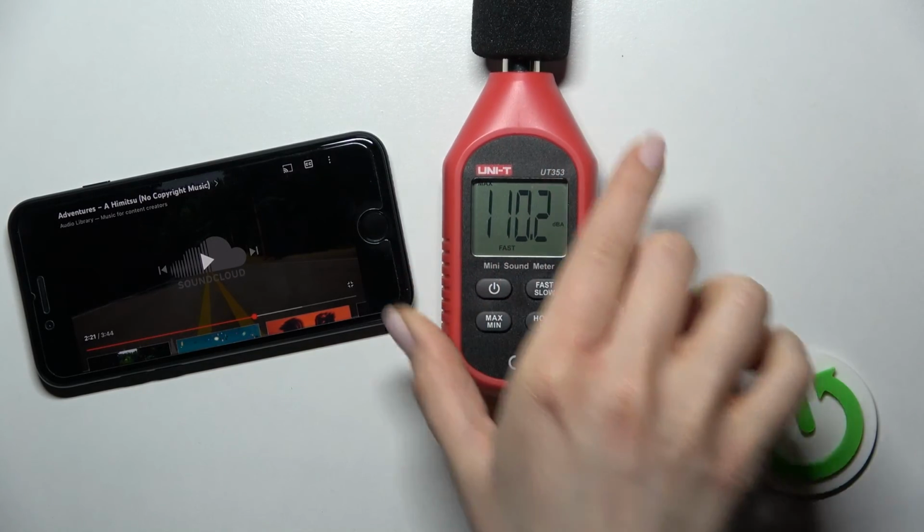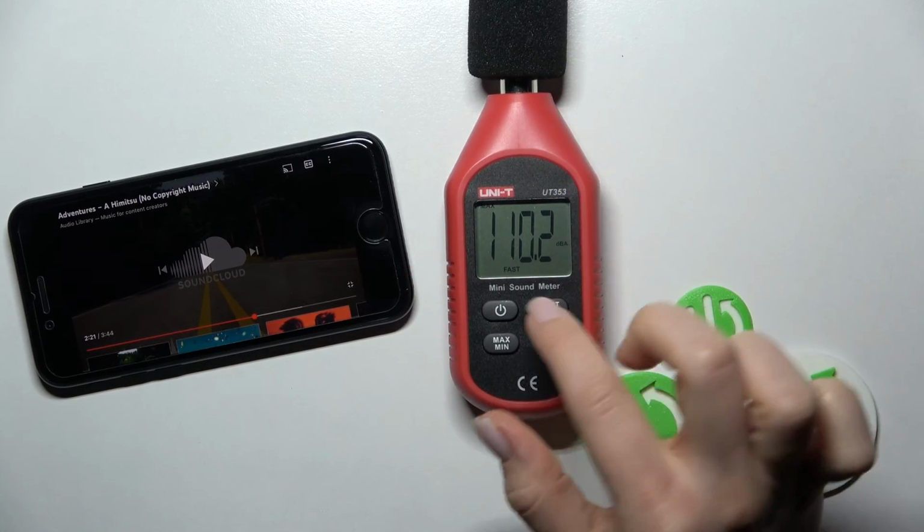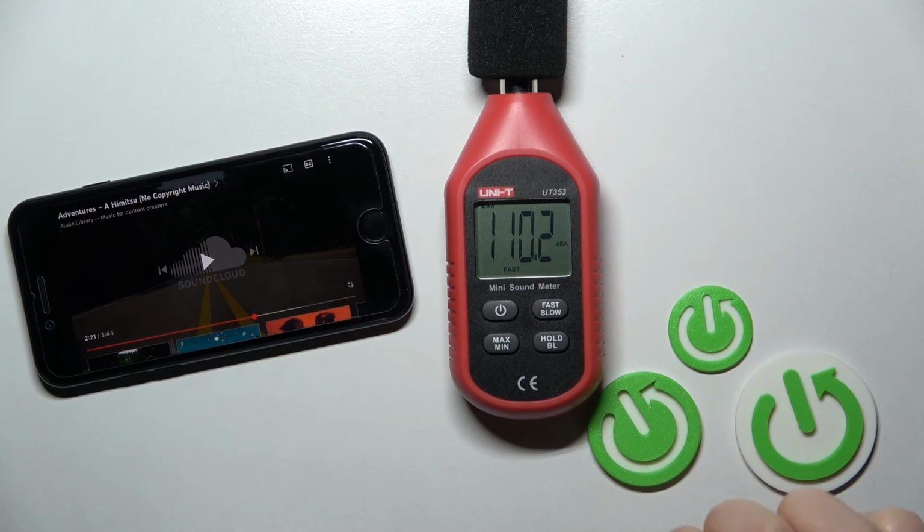So as you can see, our iPhone SE reached 110.2 decibels.